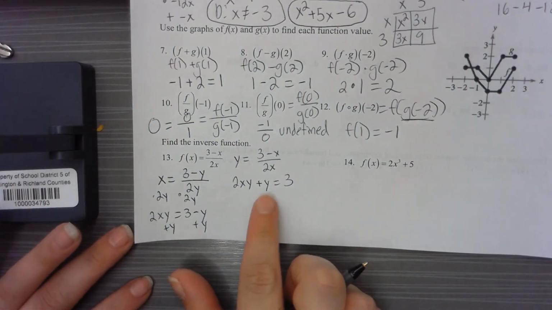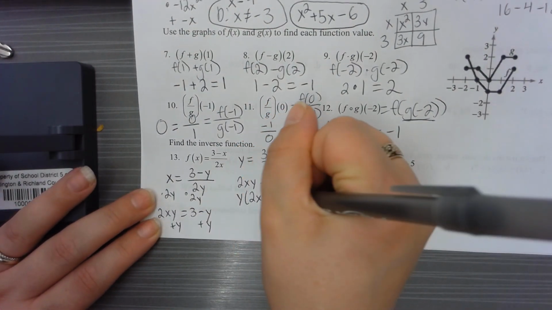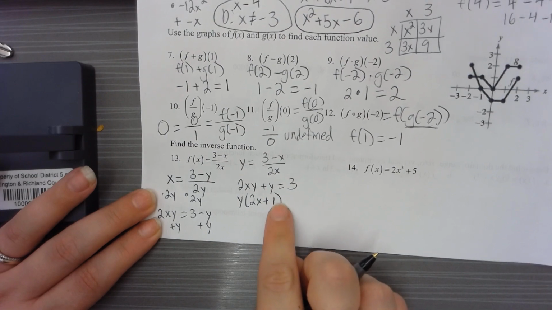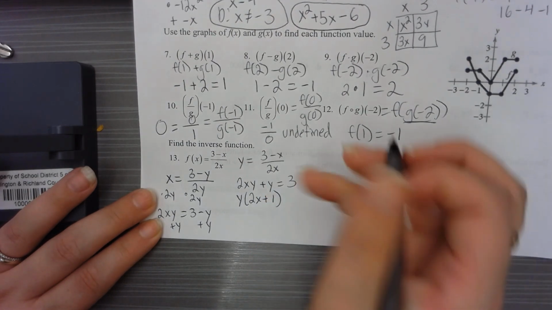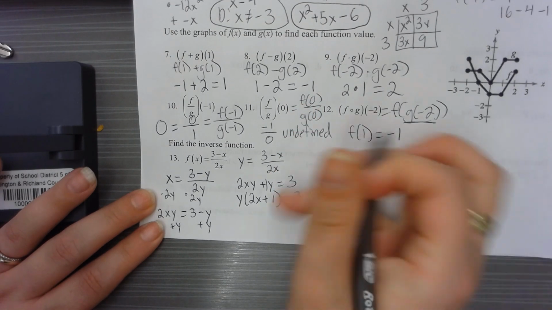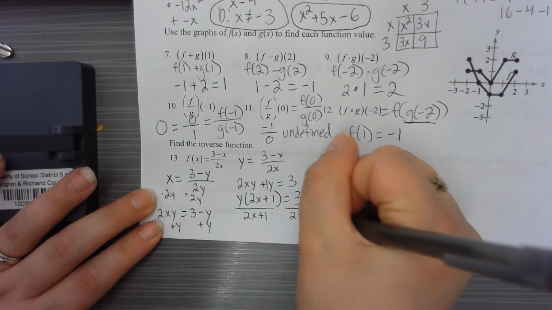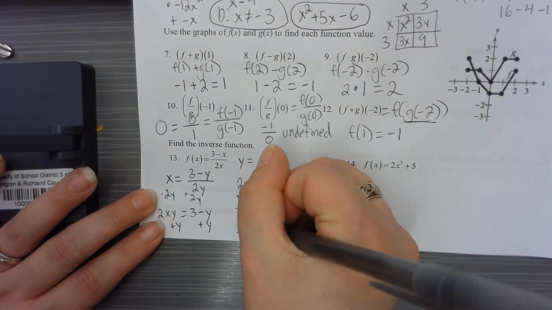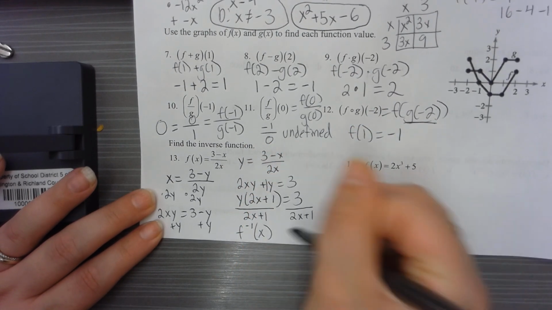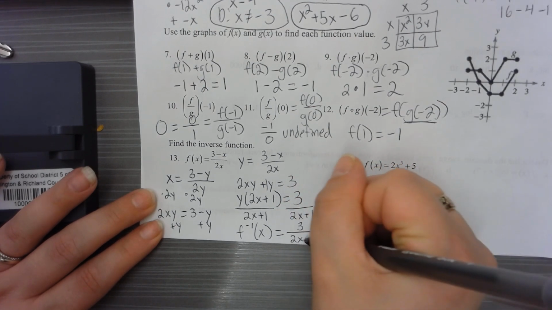I can't combine those, but what I can do is factor out a y so that this becomes 2x plus 1. Note, you do still need to put that placeholder 1 there because this technically has a coefficient of 1 out front. And then once I do that, I can divide by 2x plus 1. And just a reminder, whenever we write our final answer, we want to write it in F inverse notation. So F inverse of x equals 3 over 2x plus 1.